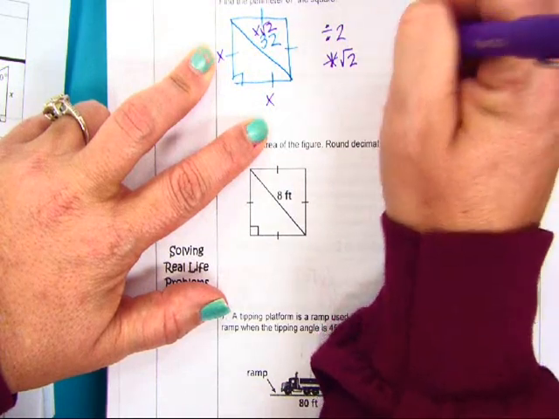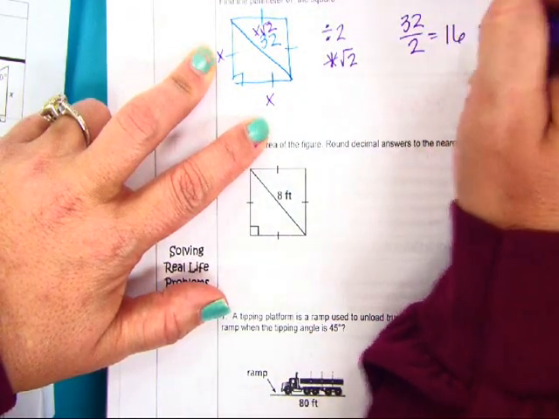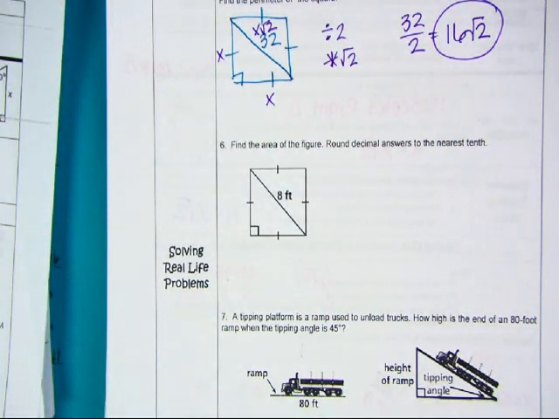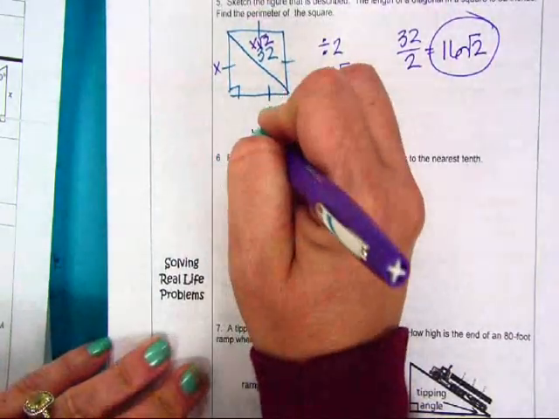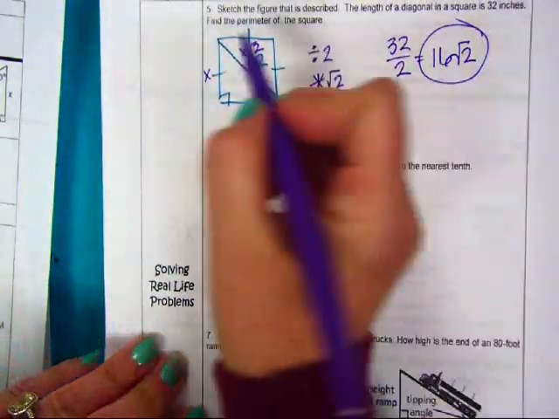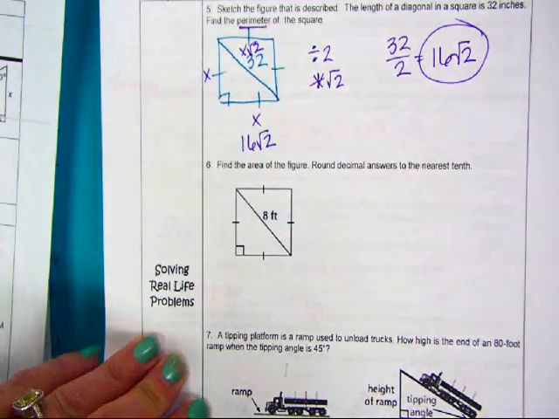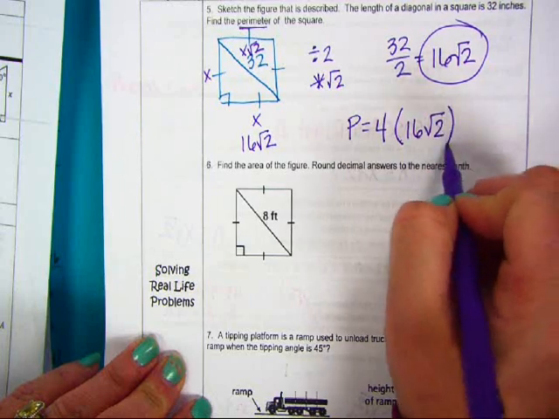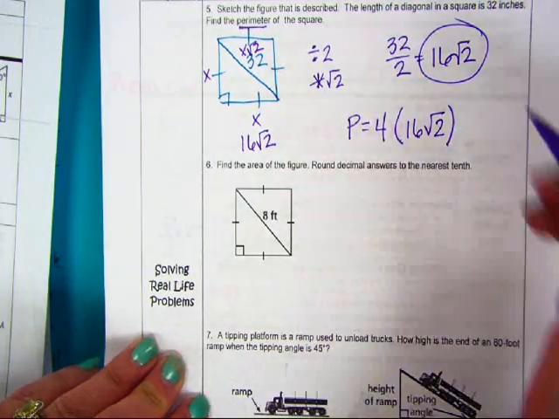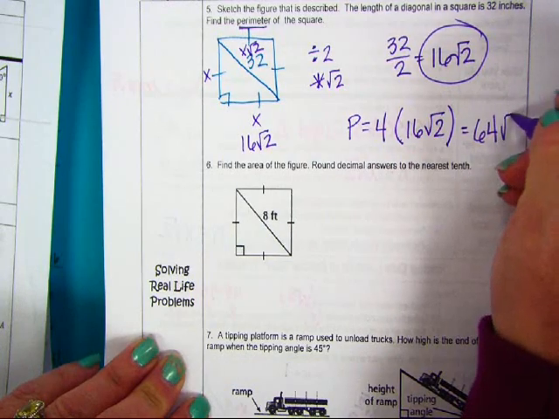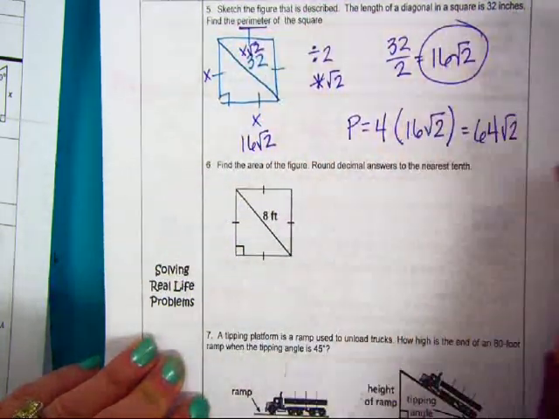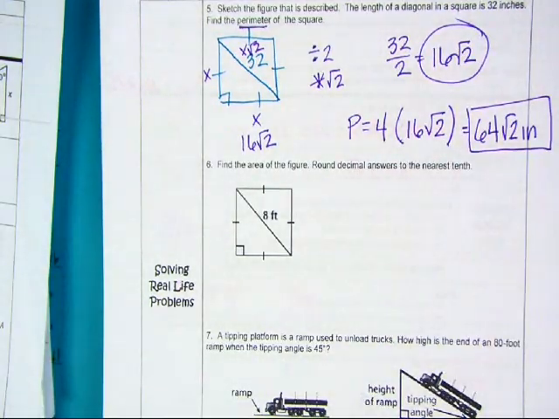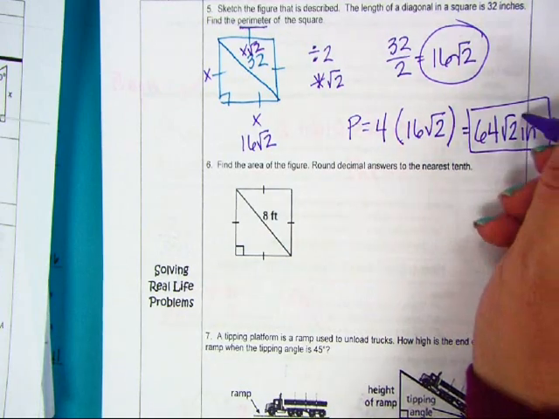What's the shortcut? So the shortcut is to divide by 2, then multiply by the square root of 2. So what is 32 divided by 2? 16, and then put the square root of 2. So that's how long each side is. So each side is 16 square root of 2. But what do they want me to find? The perimeter. So the perimeter is 4 times each side. So what is 16 times 4? 64 square root of 2. And what are the units? Inches. So 64 square root of 2 inches is my perimeter.